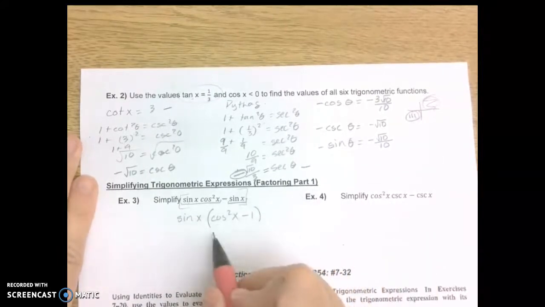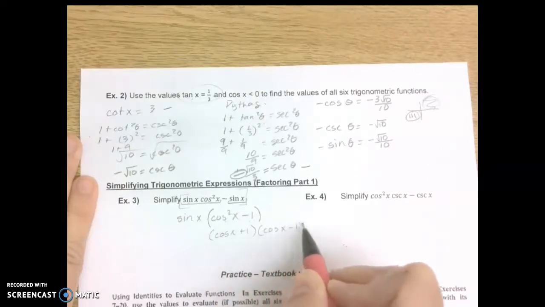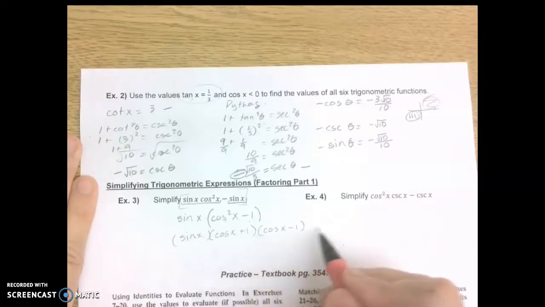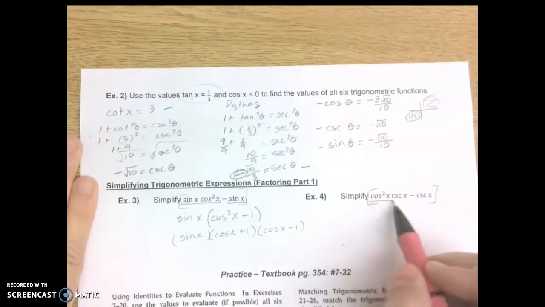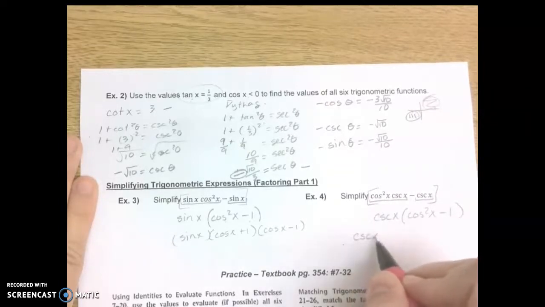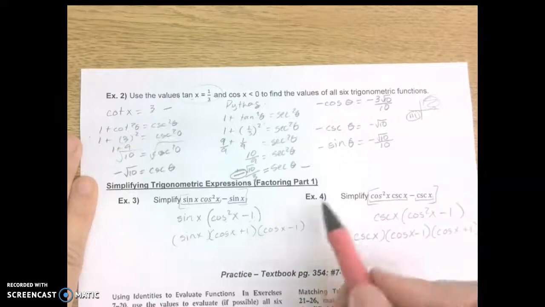There is another way to factor. We can break this down since this is two perfect squares: cosine of x plus 1, cosine of x minus 1. So I have sine of x times cosine of x plus 1 times cosine of x minus 1. Okay, right here, what do these two terms have in common? A cosecant of x. So if I factor out a cosecant of x, I'm left with cosine squared x minus 1 again. So I have cosecant of x times cosine x minus 1, cosine x plus 1. And these are factored.